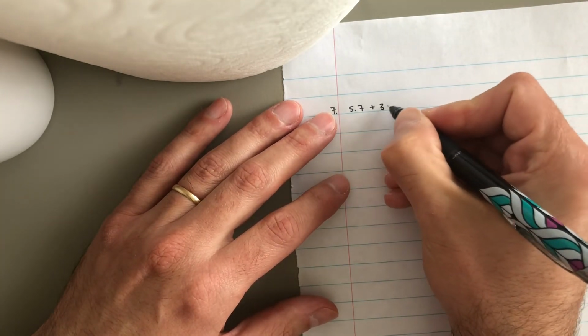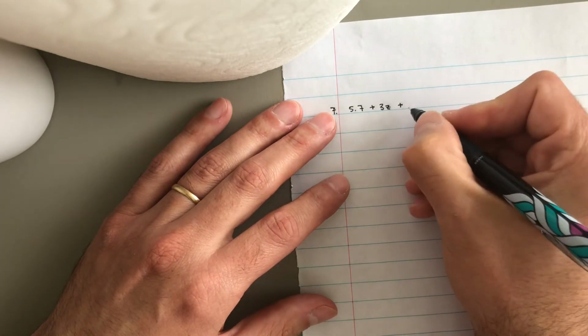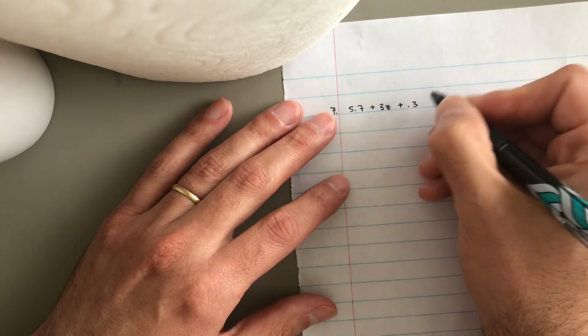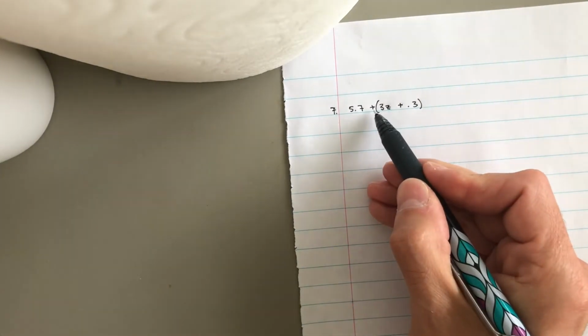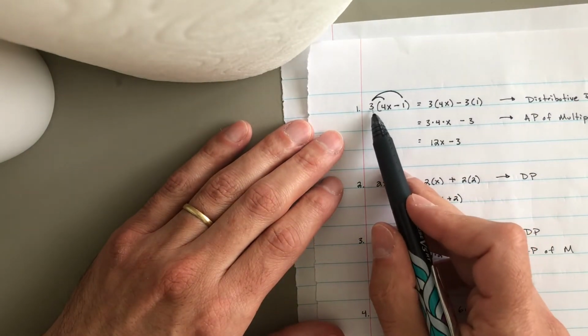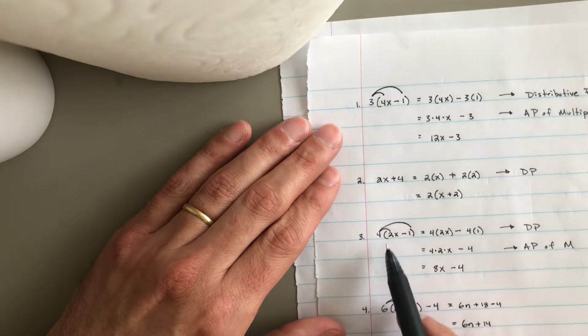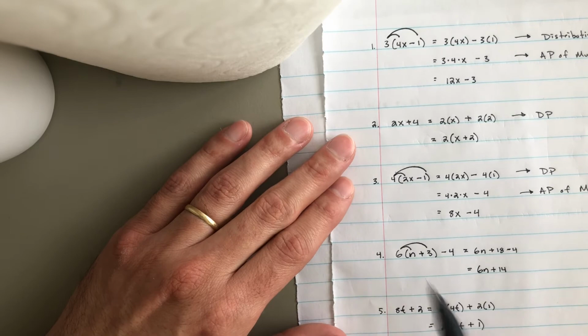plus 3z plus 3/10. Now there's parentheses around 3z plus 3/10. Now I'm not going to use a distributive property here because I have an addition sign here. If you notice, all the distributive properties, when we've been using it, simplifying, they've all been multiplication. 3 times whatever this is. 4 times whatever this is. 6 times whatever this is. And we're using multiplication, but if you look here, we've got addition.